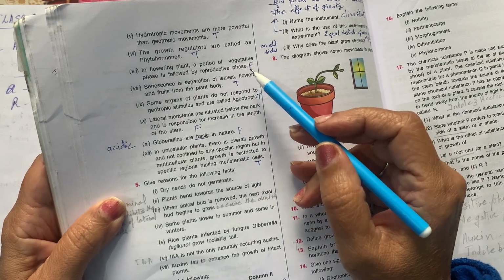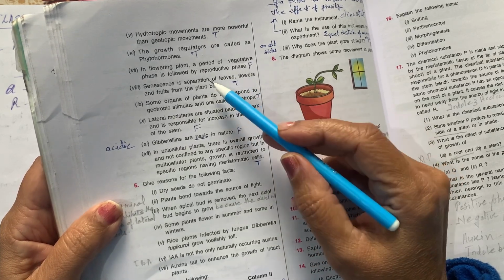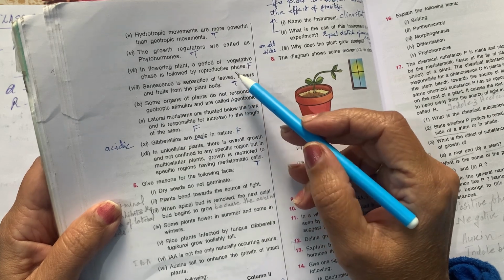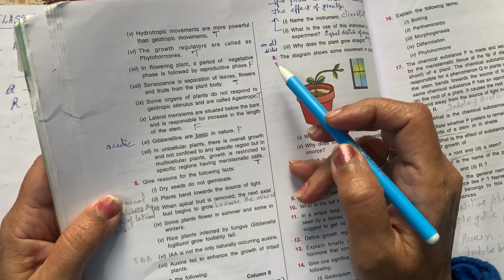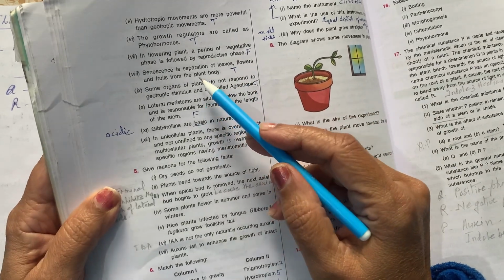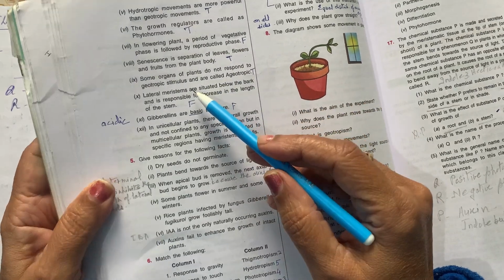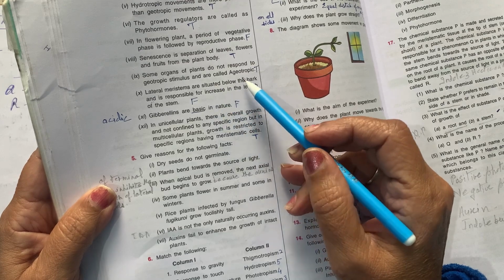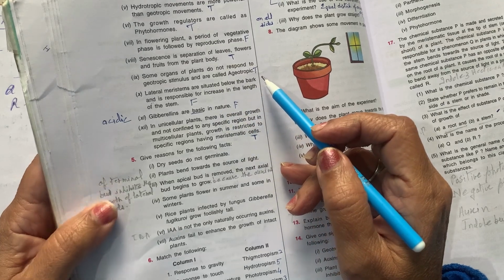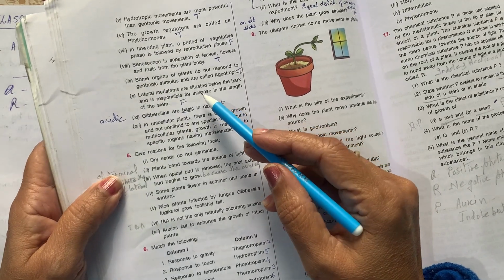It is false. The vegetative phase is the non-reproductive phase, and the reproductive phase is followed by the vegetative. It will be reversed. Abscission is separation of leaves, flowers, and fruits from the plant body. Yes, it is true. Some organs of plants do not respond to the geotropic stimulus and are called ageotropic. Yes, it is true.